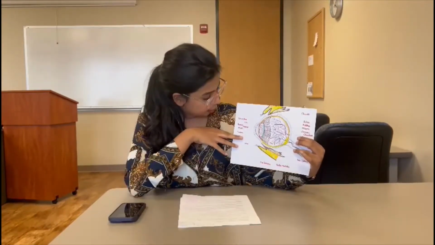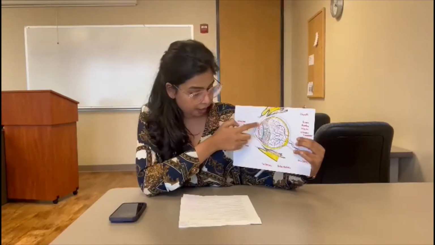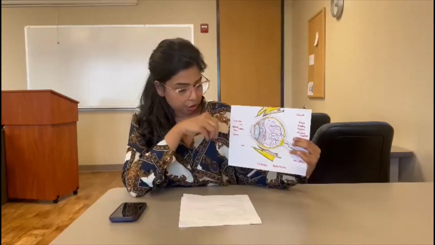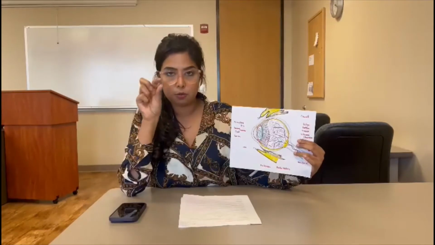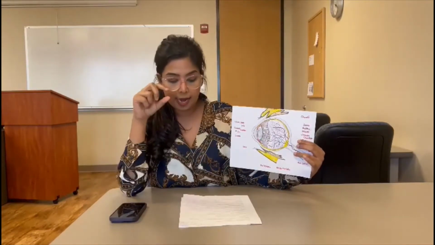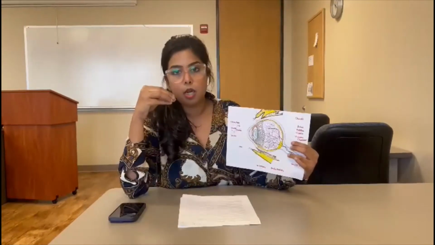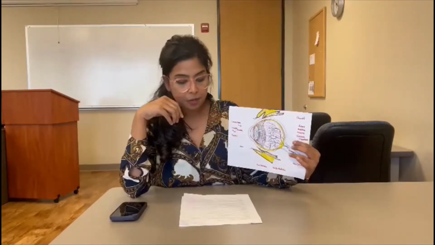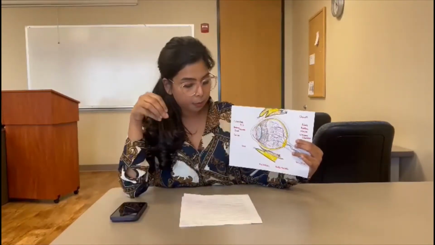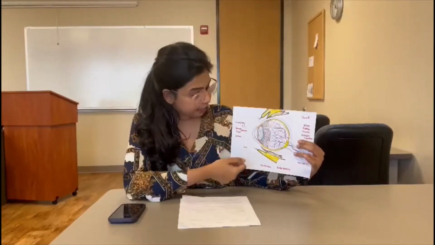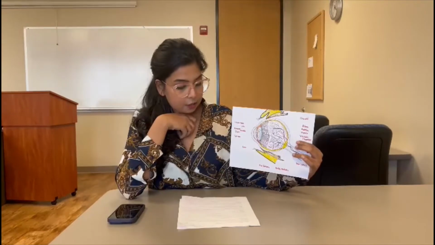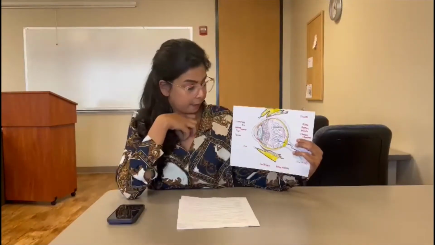Then there is a ciliary body over here in front. That is a muscular structure which holds the lens and helps with accommodation. It also helps in maintaining the intraocular pressure, which is very important to have eyesight. Then it is the iris that controls the pupil size and light entry into the eye. And then the lens, that is a crystalline and convex lens, focuses light onto the retina.